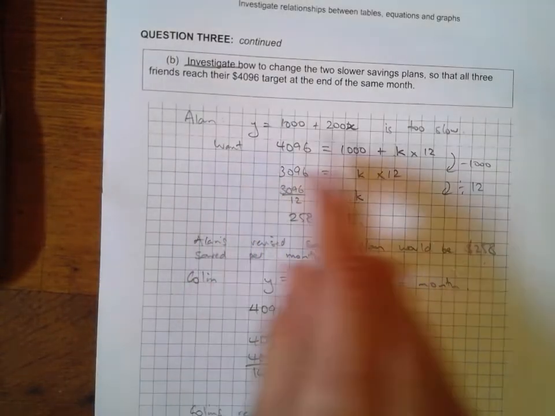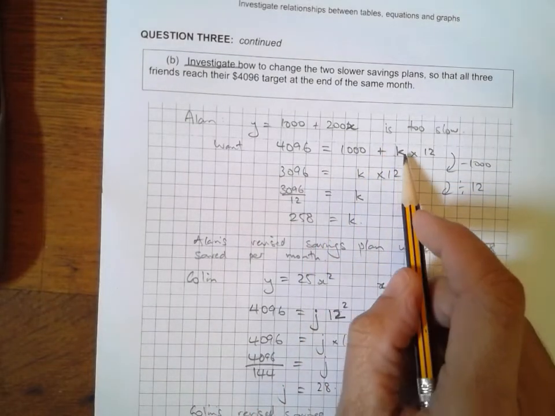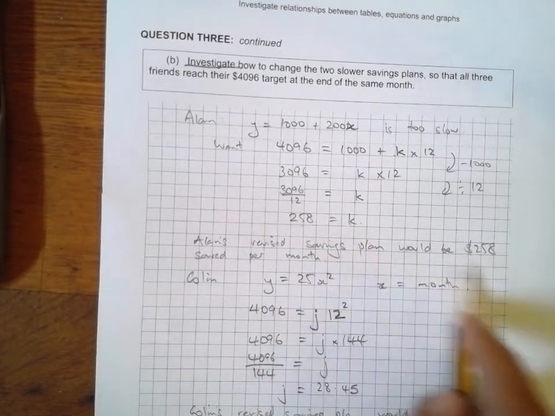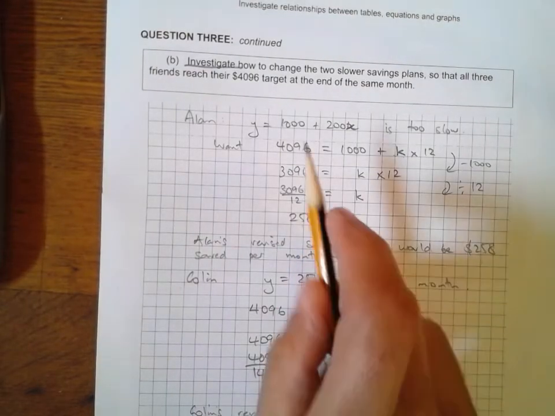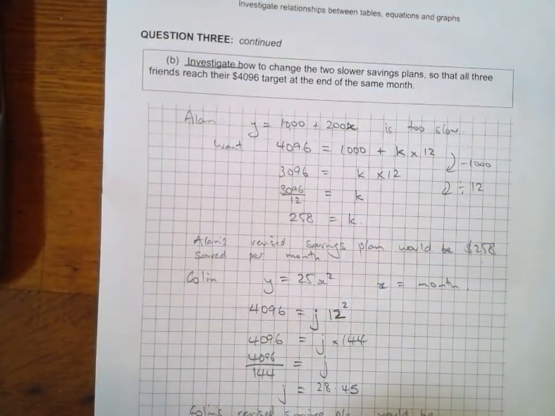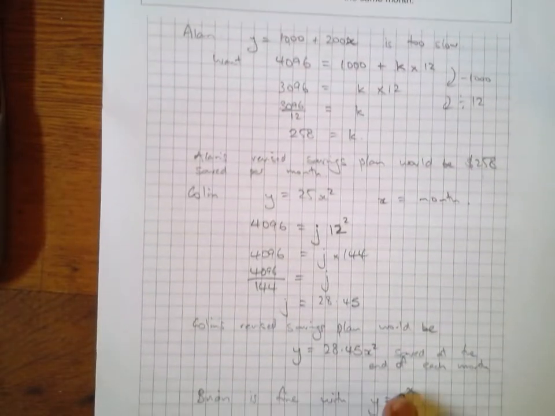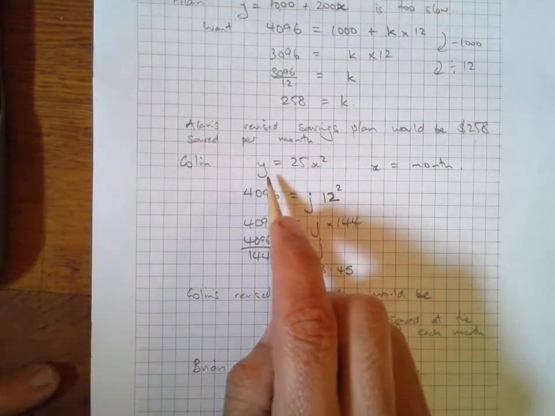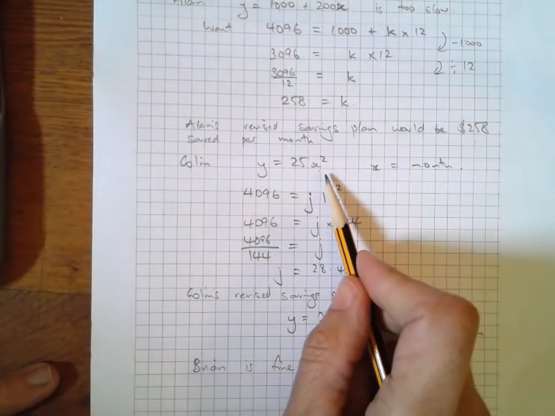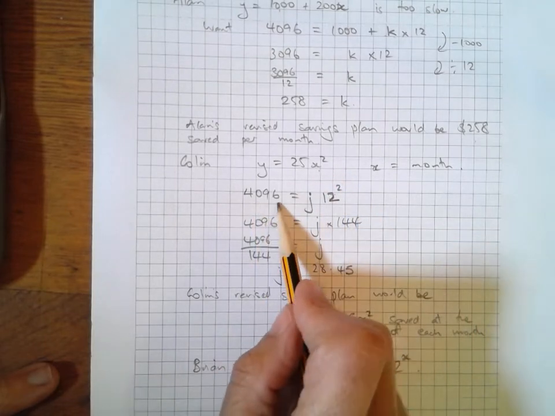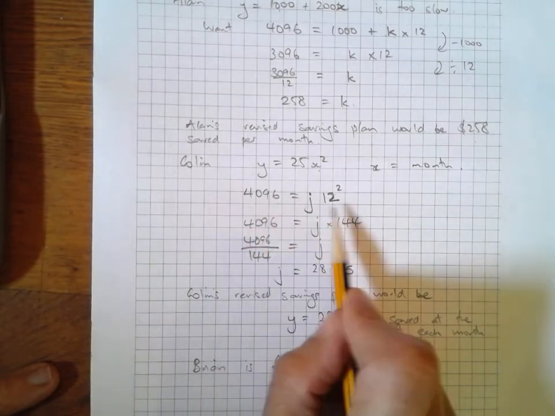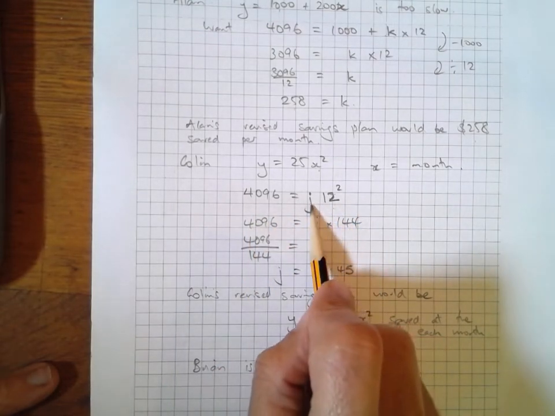So we looked at Alan's. How do we change that? He needed to save k per month, and we managed to work out that k was 258. So if he saves $258 per month, and adds that to the $1,000 he's got originally, he will have his $4,096 after 12 months. Colin originally saved with a savings that allowed him to have 25x squared at the end of the x months, and we said if he needs to have 4,096 at the end of 12 months, we need to be solving this equation here, where j is that instead of 25.